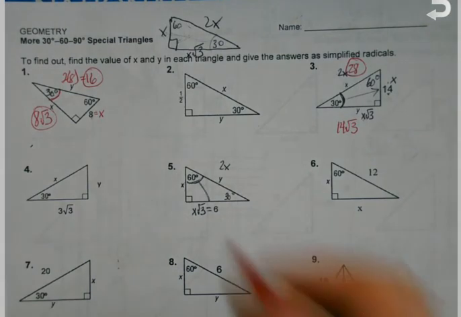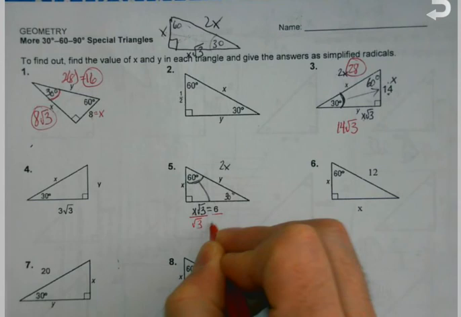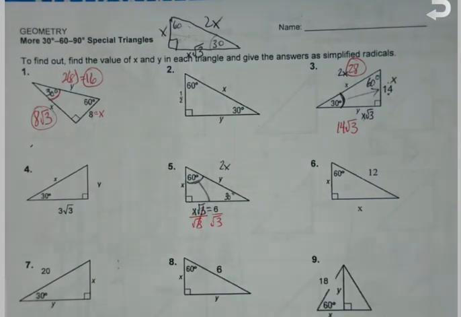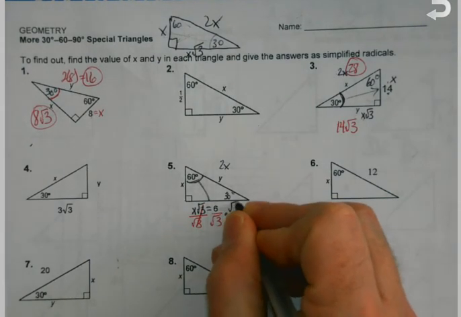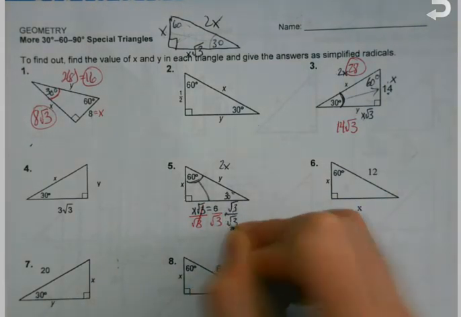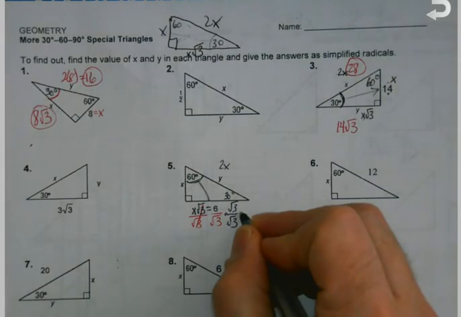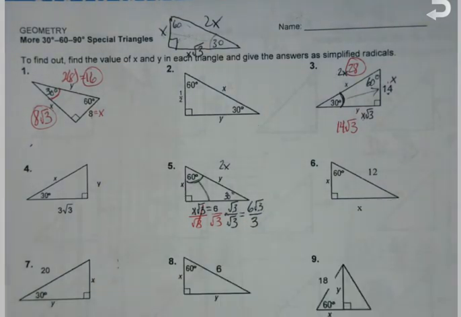So like we did before, to get x alone, I've got to divide by the square root of 3. Oh, but then I got a radical in the denominator. That's true. So I have to fix that. I have to rationalize it. So, square root of 3 over square root of 3. And this will be the most work you ever have to do on any of these. So it's not like it's anything terrible. 6 square root of 3 over 3.